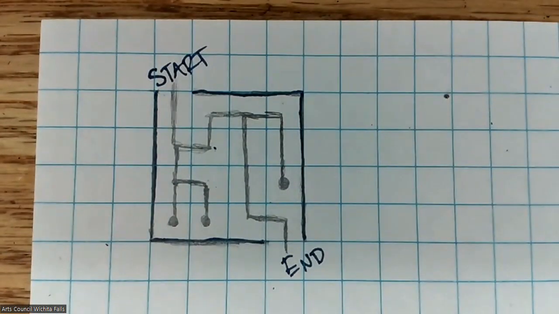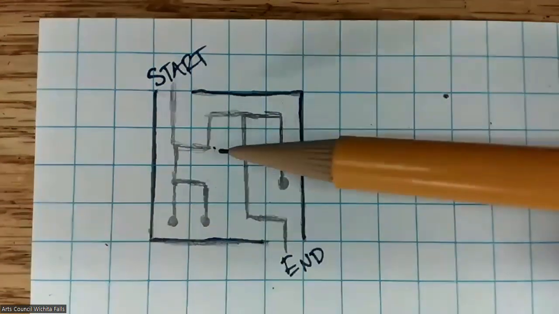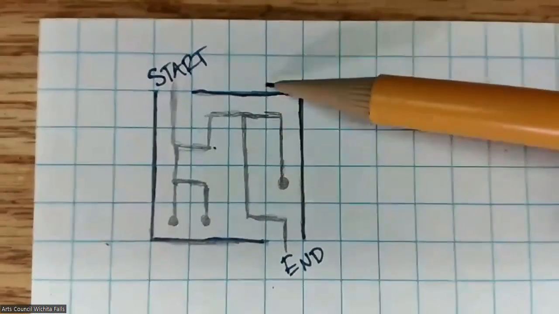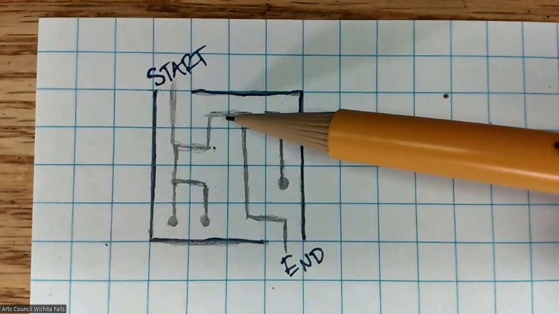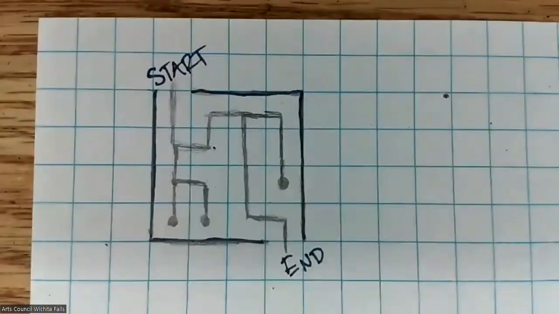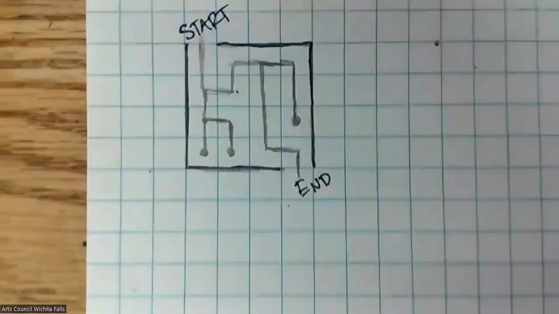Take a moment to look at your 4x4 grid. If all of these boxes are filled with either a dead end or a line passing through, then you are finished drawing guidelines. You don't want to leave any empty boxes or else you're wasting space on your maze.